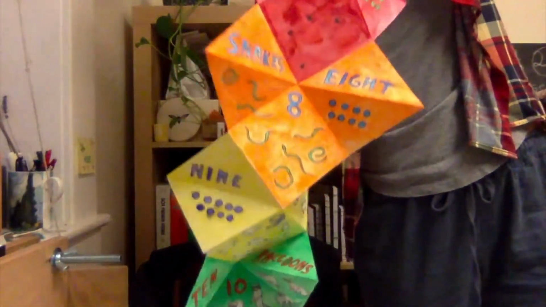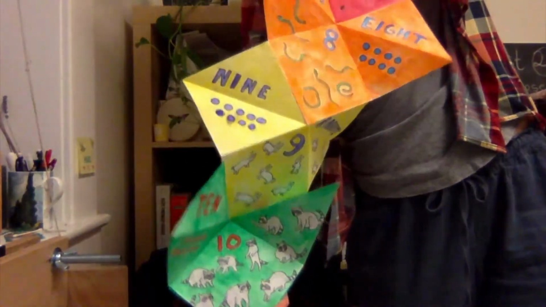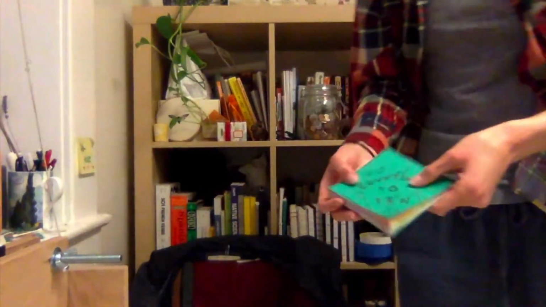And when the whole book opens up, it has quite a fun little effect, and it goes all the way to 10. And it's such a great interactive book. It's very sculptural. You can also hang it from the wall.